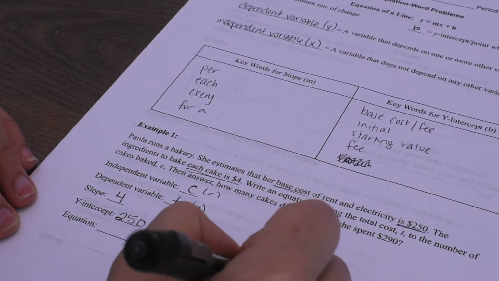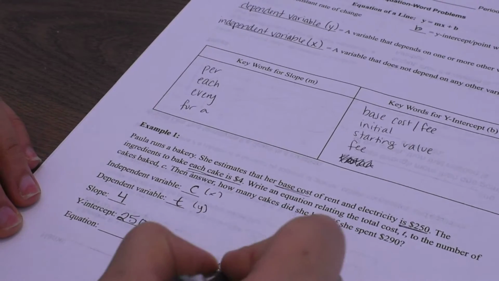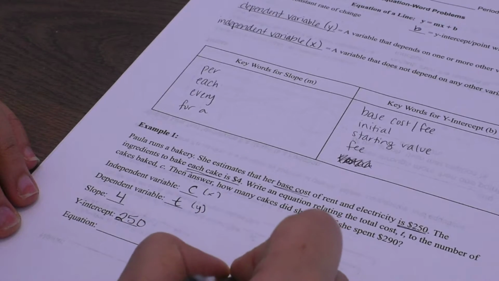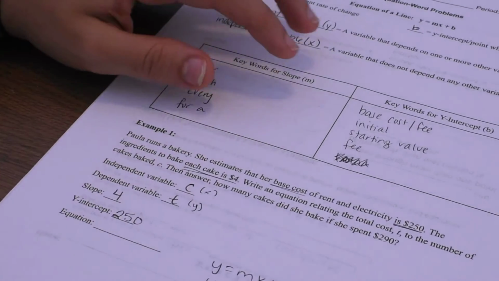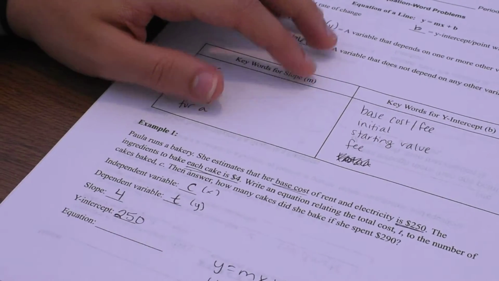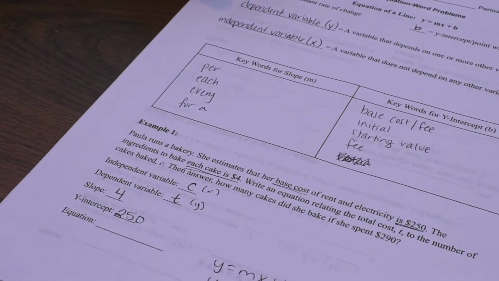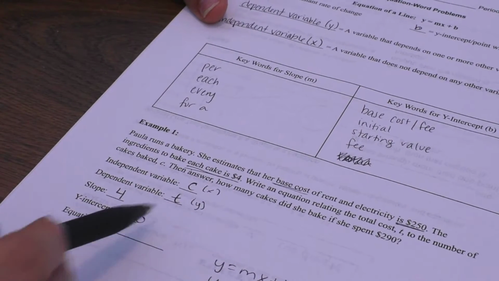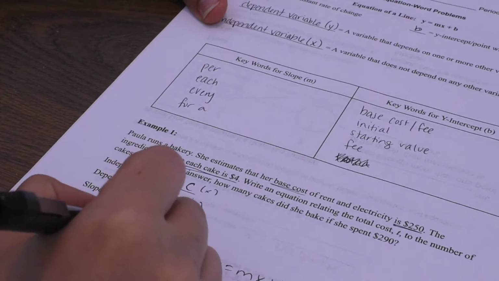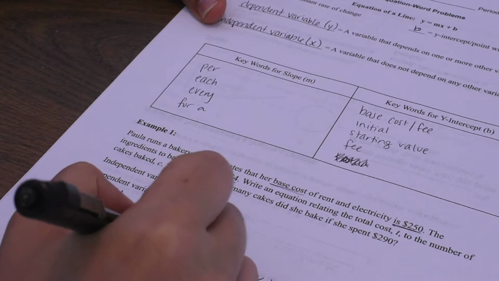y equals mx plus b. Plug in for m and b, right? y equals 4x plus 250, right? We're doing the same thing, but instead of writing x and y, we're going to do c and t because that's the way the question wants us to write it. So I'll say t equals, because that's my plug in for y, 4c plus 250, right?